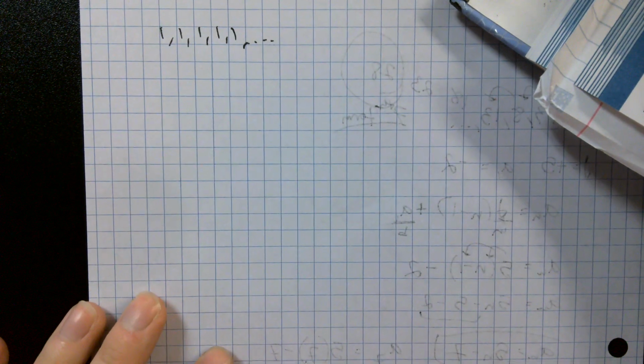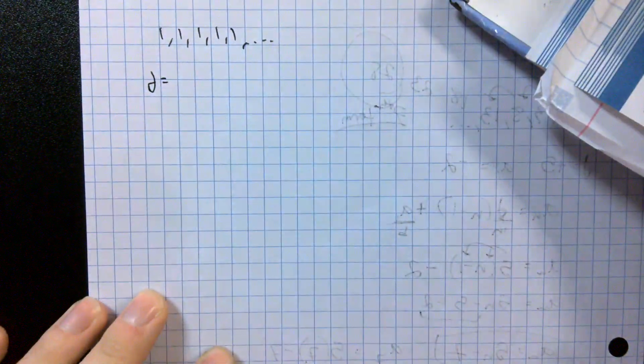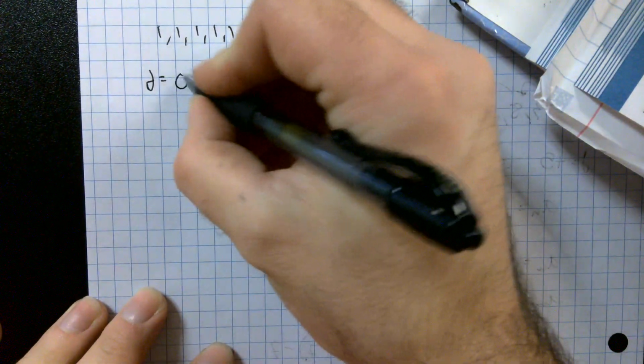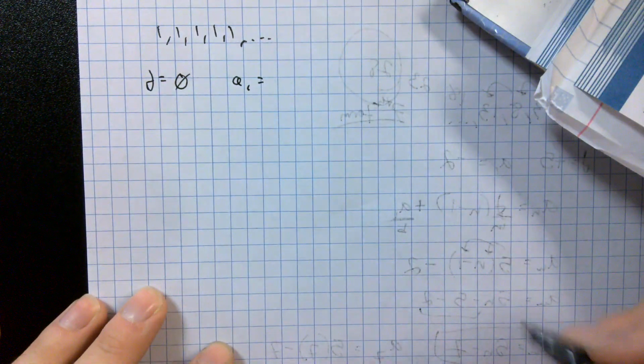Yes, it is an arithmetic sequence. No, it is not an arithmetic sequence. Good. Interesting. Some sideways. I see a lot of thumbs up. Well, let's treat it like it is and see if we can figure things out. What's my D here? 0. Okay. What's my A sub 1? 1.